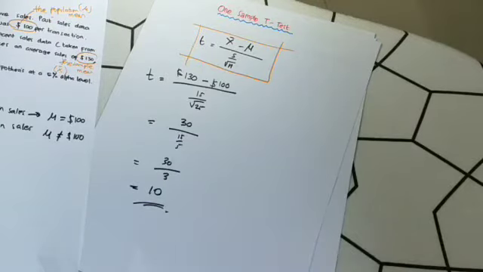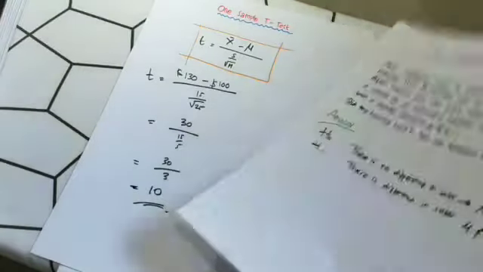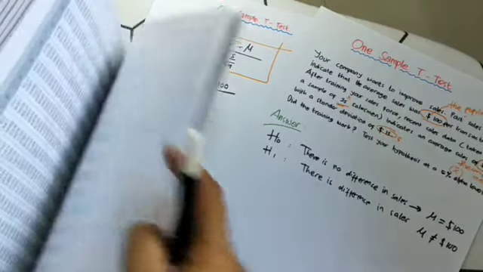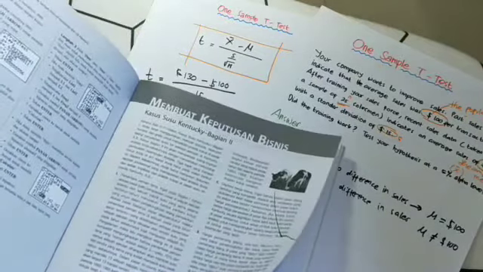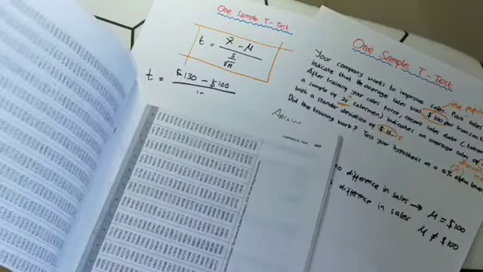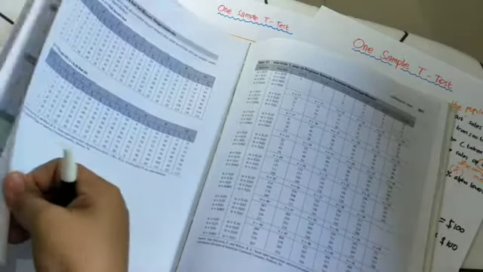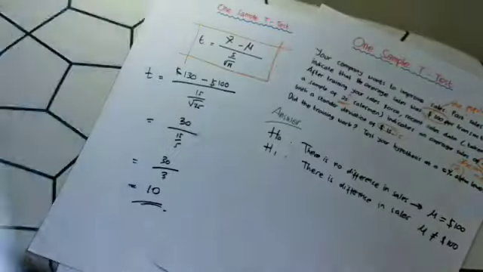Now step 5. Step 5 is find the t-table value. You need two values to find this, the alpha level and the degree of freedom. You can find the t-table value in any statistics book, because at the end of every statistics book, they always give tables like this one. The t tables are here in table 5. So open table 5. Okay.